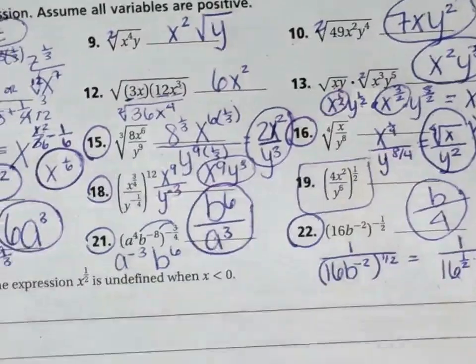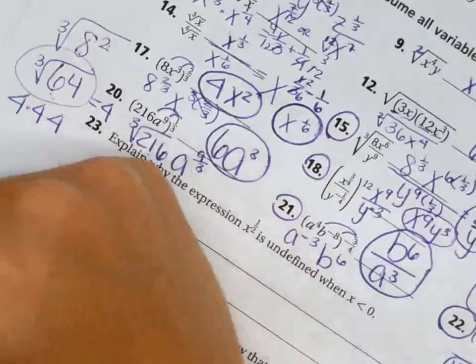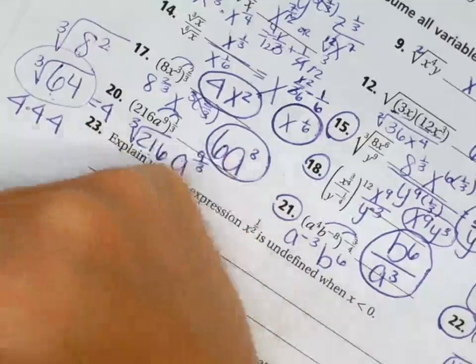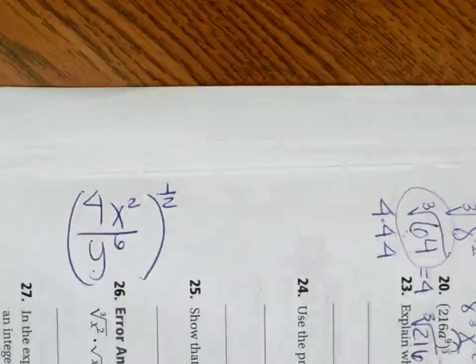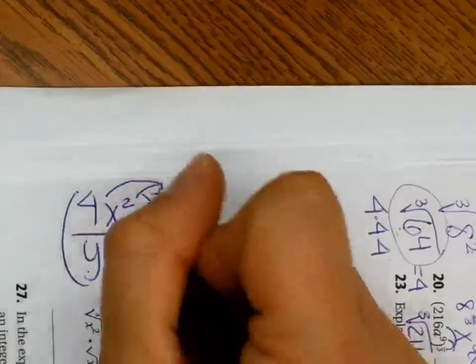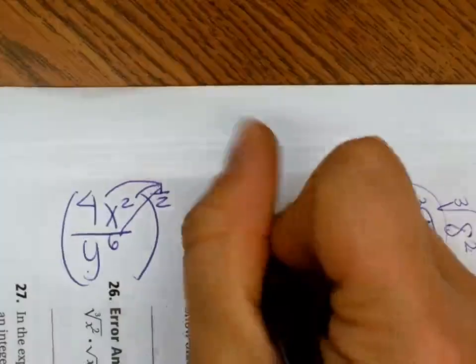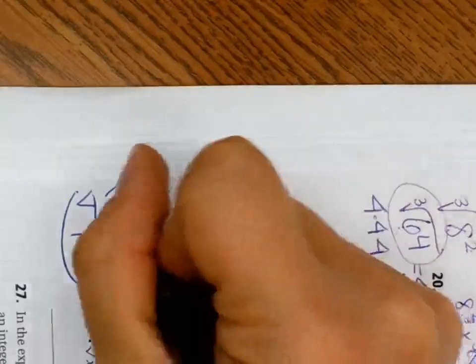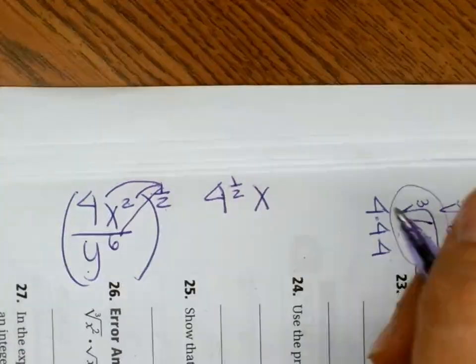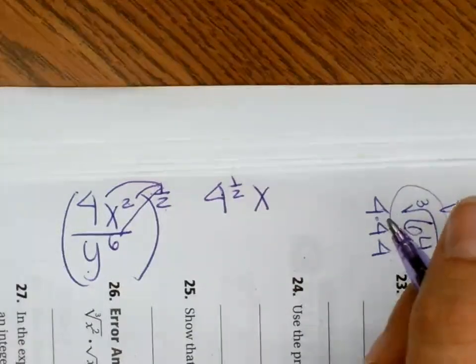Let's do 19. We'll do it over here. 4x squared over y to the 6th, all to the 1/2. So all you're doing is you're distributing the 1/2 to everybody. 4 to the 1/2 x. 2 times 1/2 is what? 2 times 1/2 is not 2.